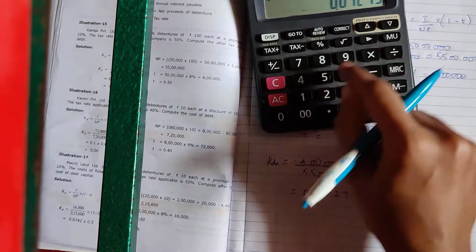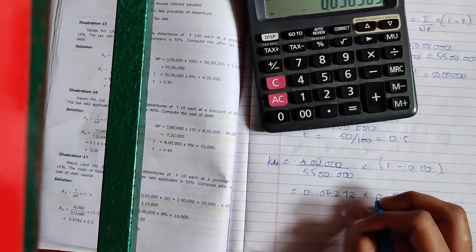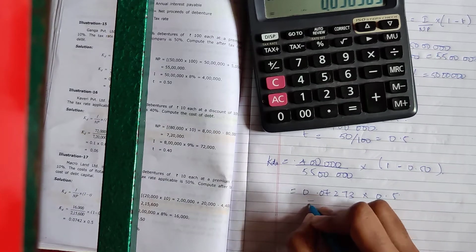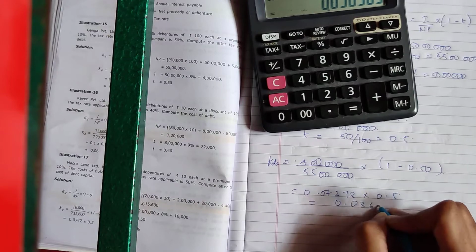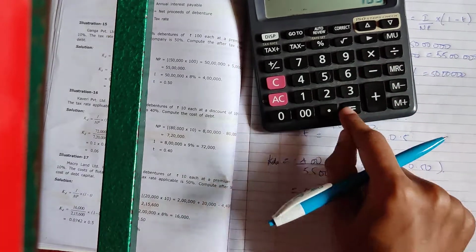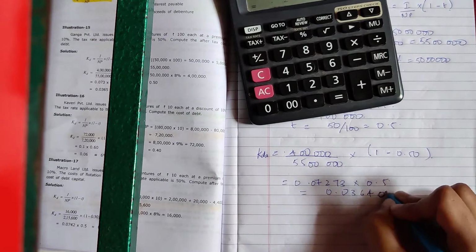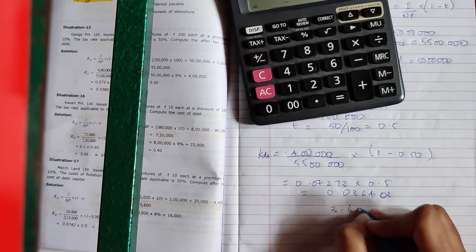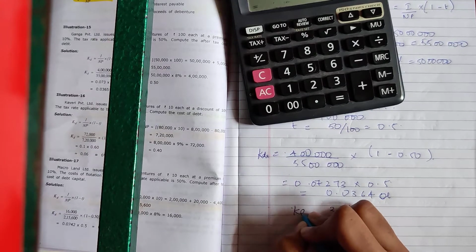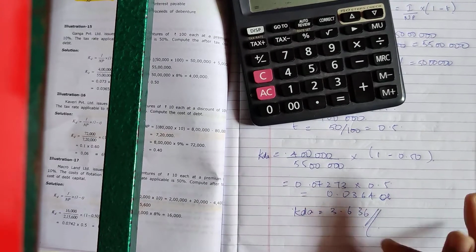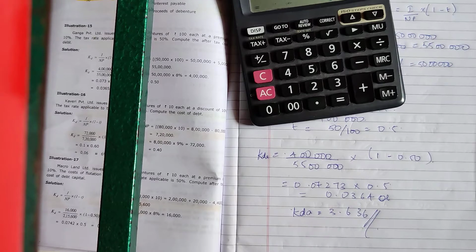0.07273 into 0.5 is 0.0364. Okay, into 100 will give you 3.636. Okay, this will be your KDA. This will be your final answer. I hope you've all known how to substitute it in the formula.